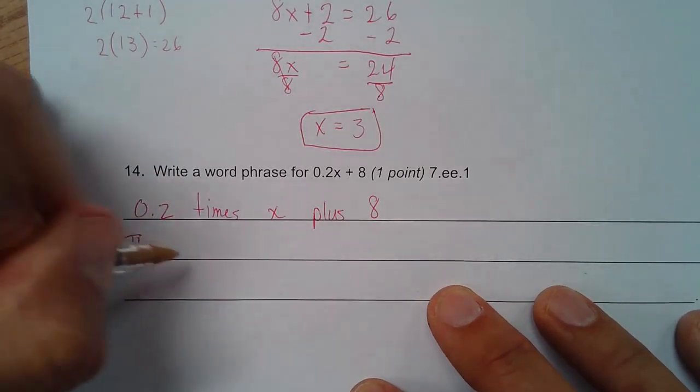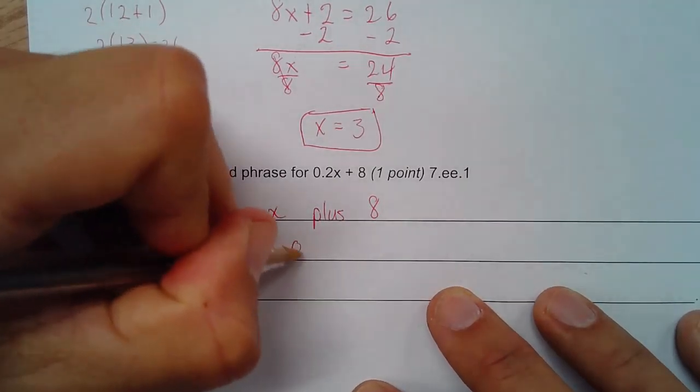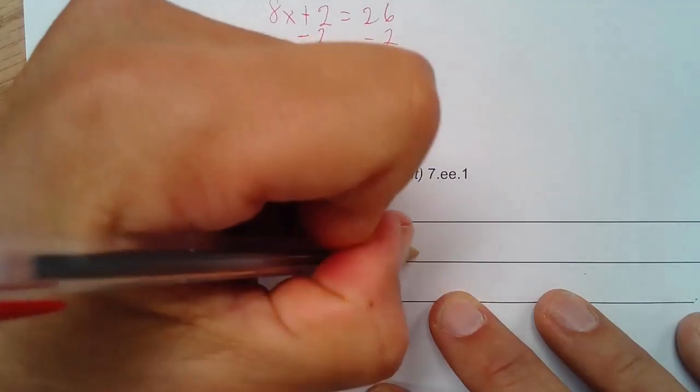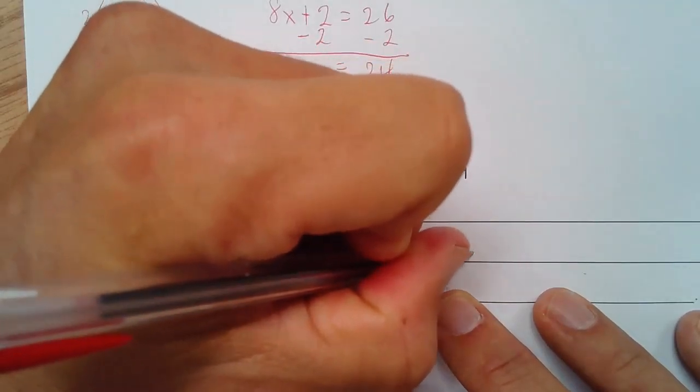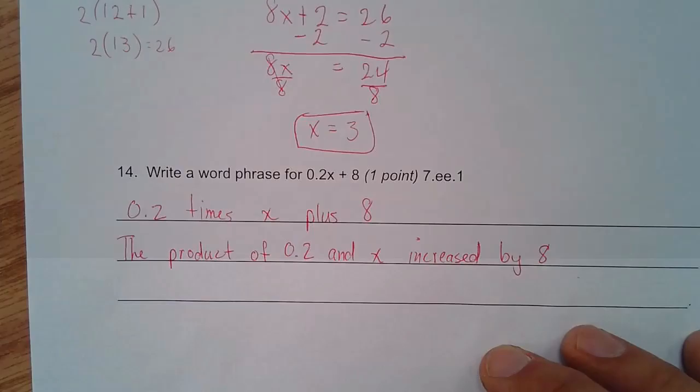Or I could write the product of 0.2 and x increased by 8. And there you go.